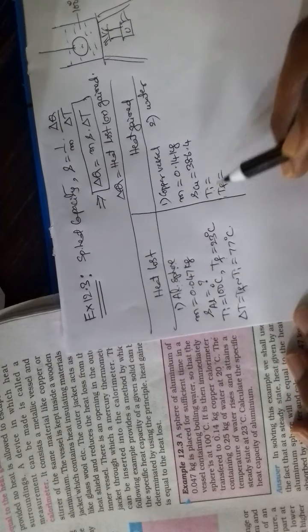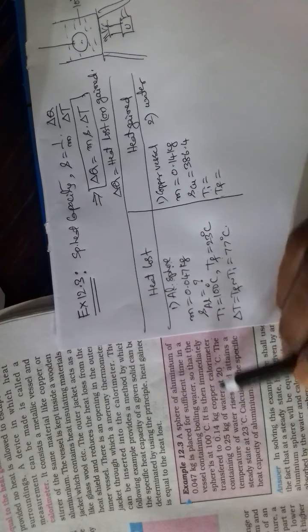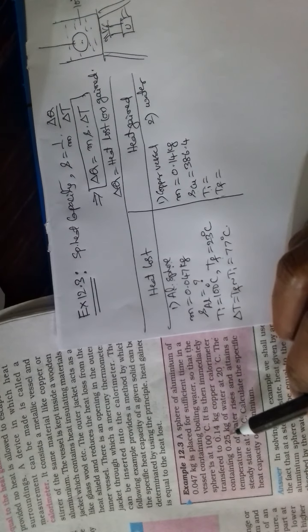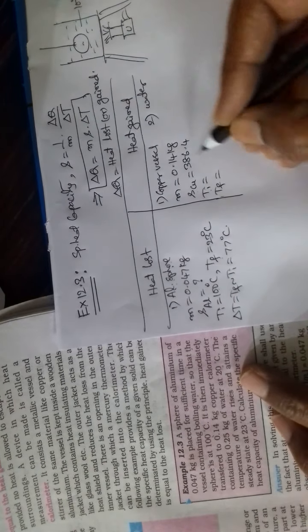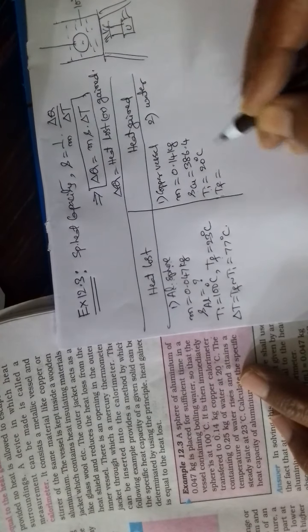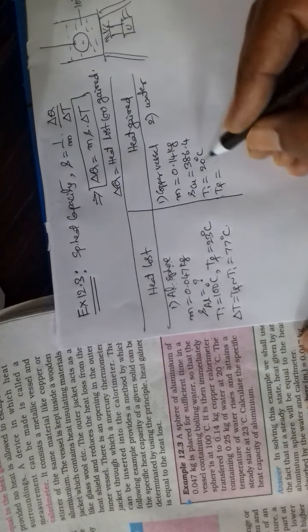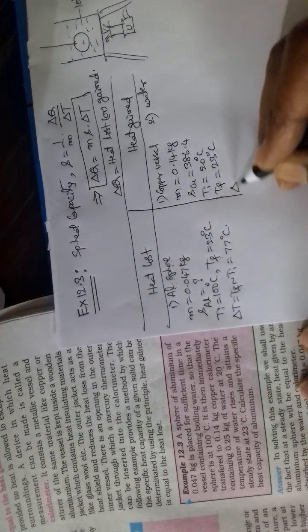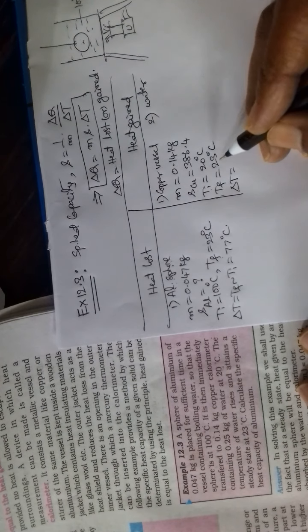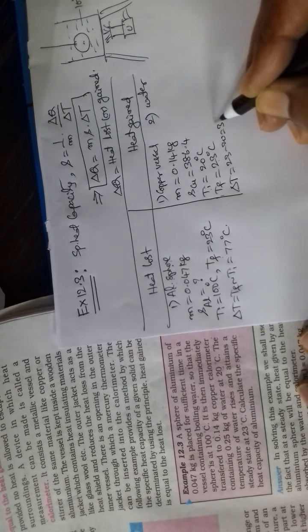Initial temperature: copper calorimeter containing 0.25 kg of water at 20 degrees centigrade. This is the initial temperature. Final temperature: see, this is the steady state temperature. Change in temperature, T_F minus T_i: 23 minus 20, 3 degrees.